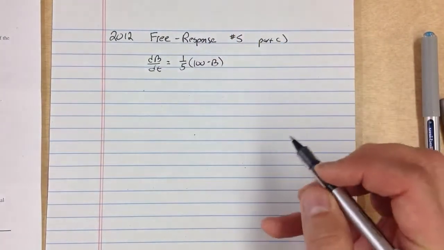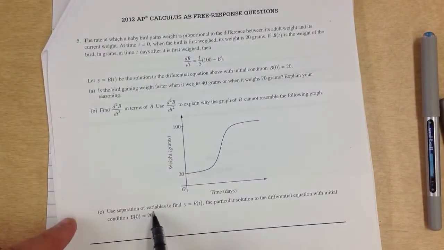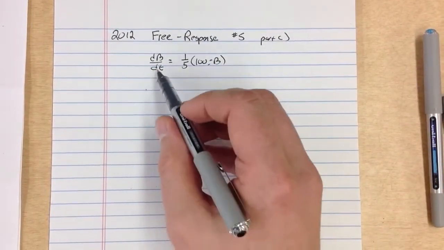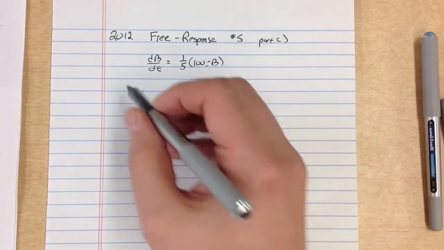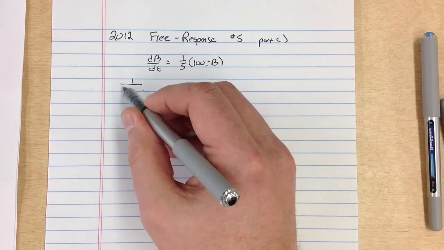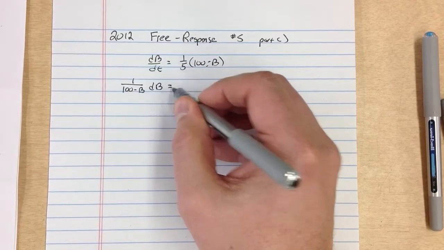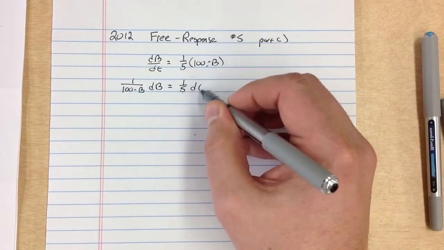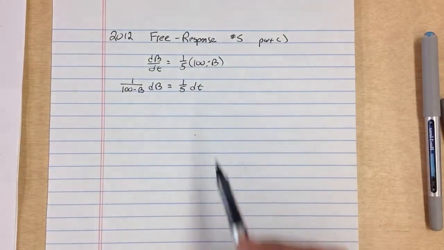So to do separation of variables, and it was nice of them to tell us to use separation of variables so we know what technique to use. We didn't have to think about that too hard. Separation of variables means I want the B's over here and the t's over here. So we're going to bring the 100 minus B over here, but since I'm dividing by that, I have 1 over 100 minus B, and I'm going to keep my dB here. And when I bring my dt to the other side, I'm still going to have the 1/5 there, so I have 1/5 dt.